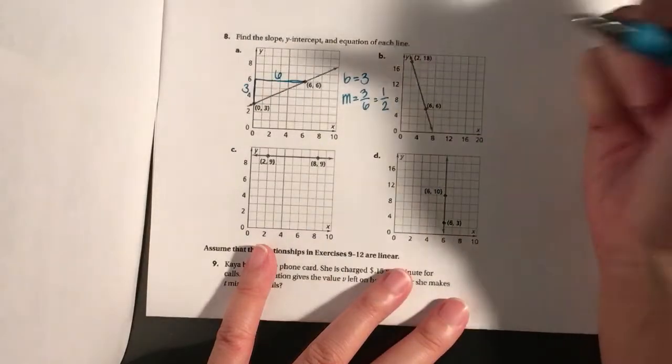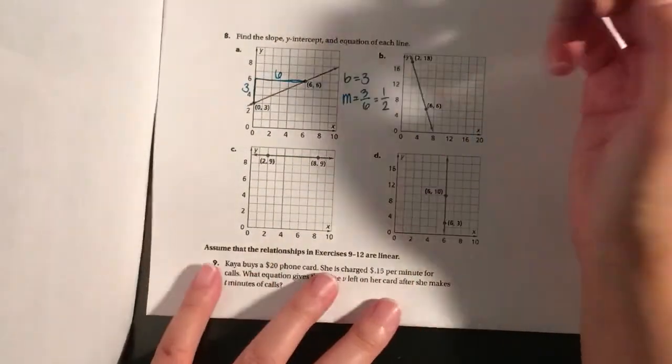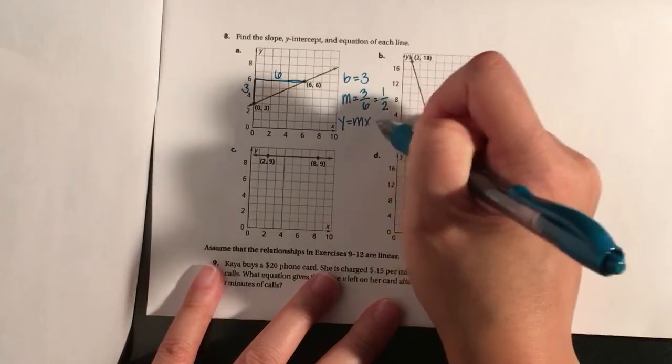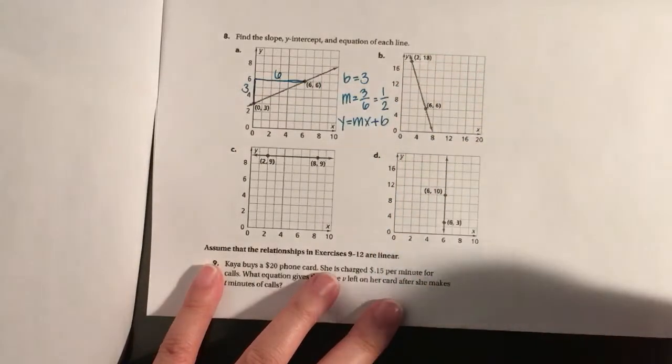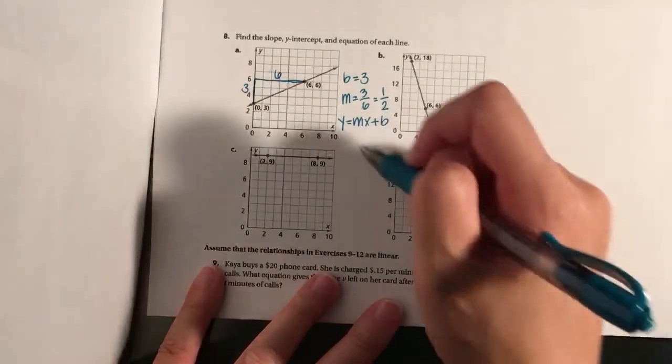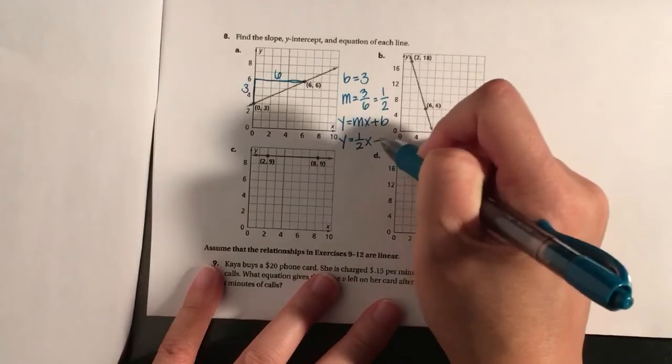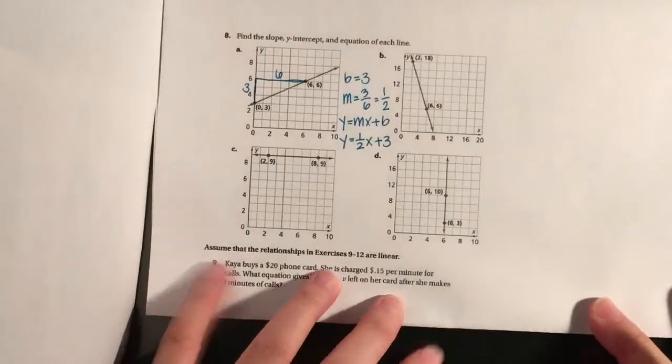1/2. Now that I have both of these values, I can substitute into y equals mx plus b. Remember, the y remains and the x remains, so I have y equals 1/2 x plus 3.